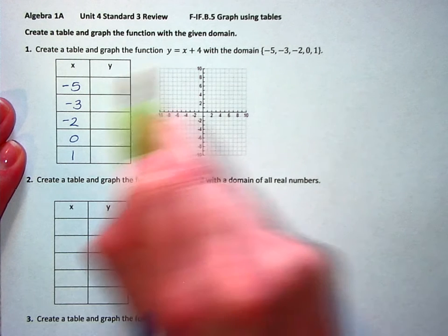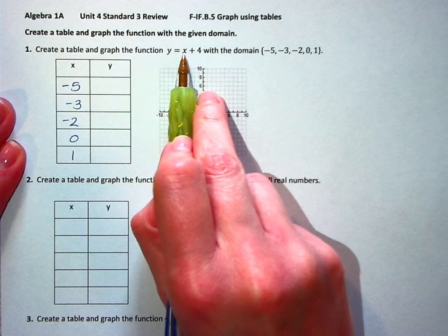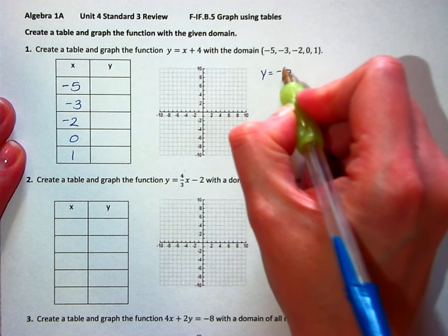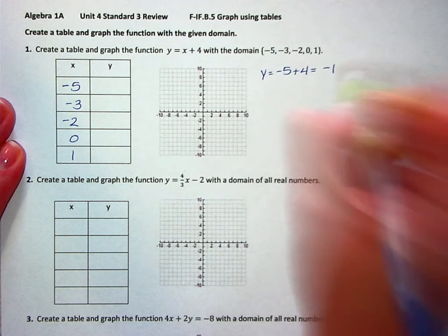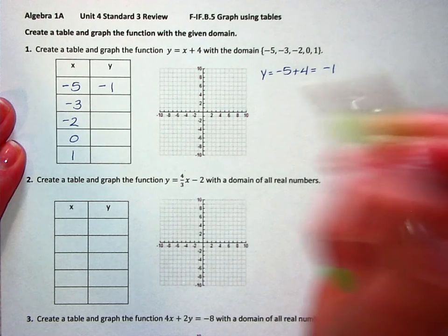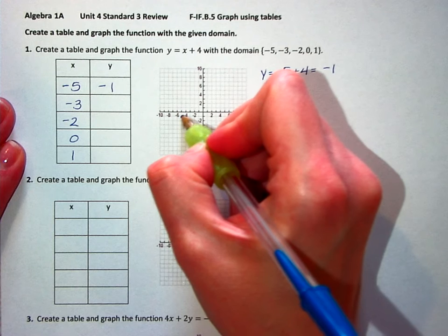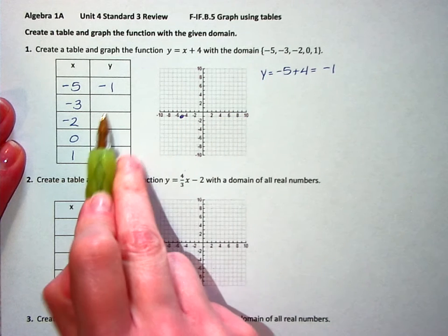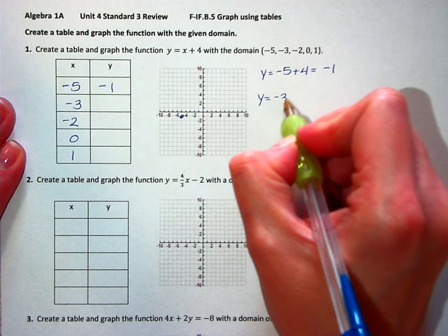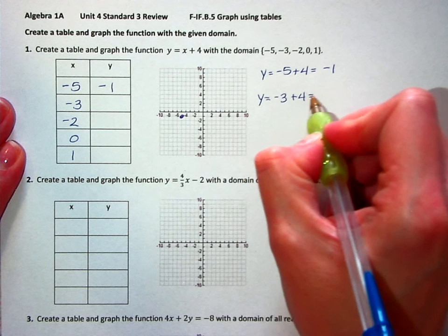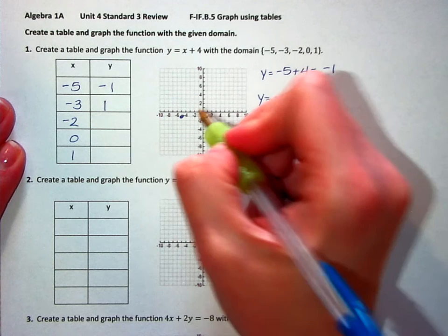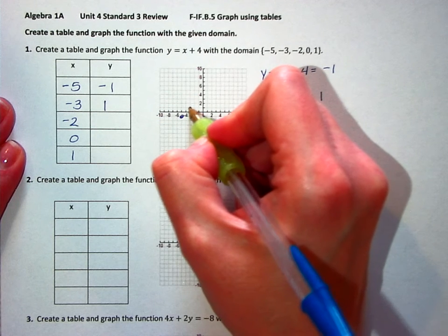To find the y, substitute -5 in place of x here. So -5 plus 4 gives us a -1. So then plot that point, -5, -1. Now find your next point, -3. So we'll put -3 in place of x. -3 plus 4 is +1, so here y is 1. So -3, +1.